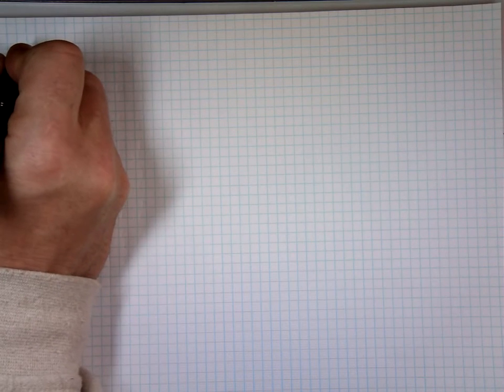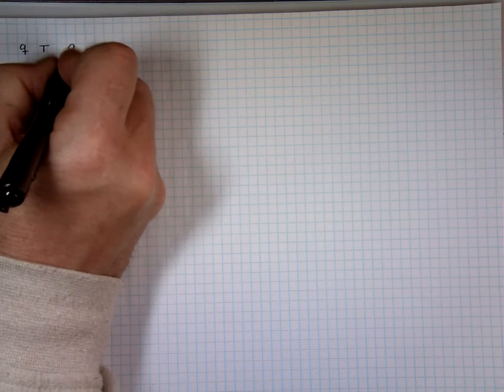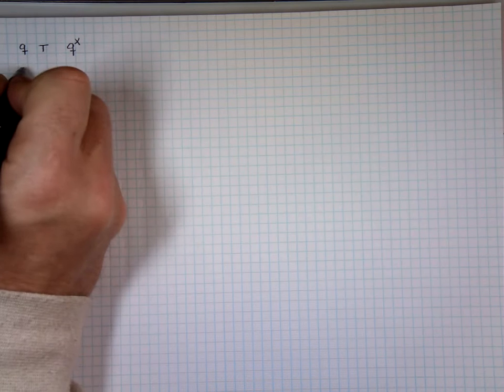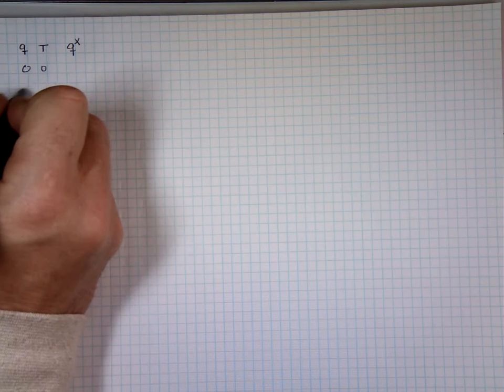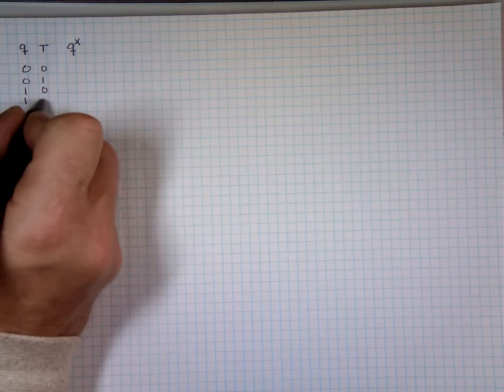Maybe chapter 6. Here's the T flip-flop. Here's the current state, and this is T, and this is the next state. 0, 0, 0, 1, 1, 0, 1, 1.